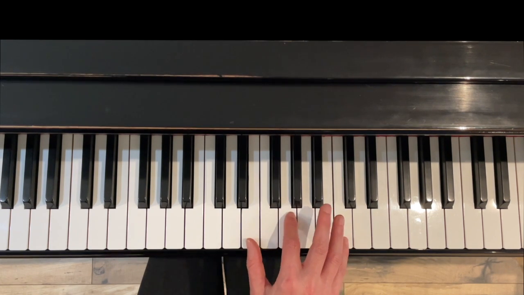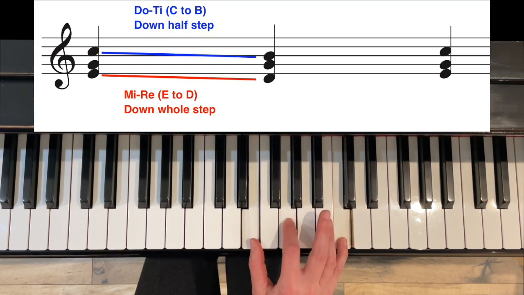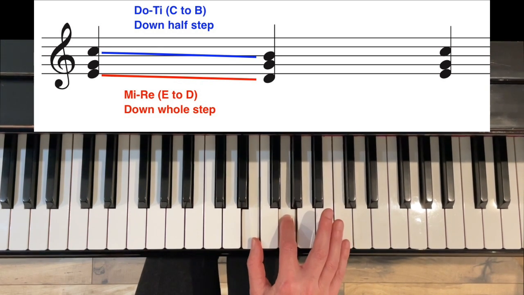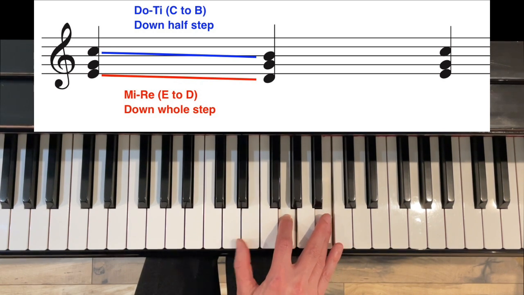So for this change, we're going to be keeping the middle note this time. See, our so or G's in the middle, and we're moving the outside notes. So the top, as I mentioned before, is going to move down a half step. And the bottom is going to move down a whole step.